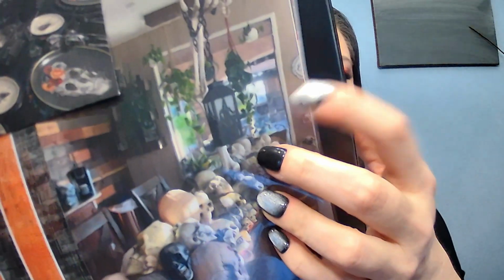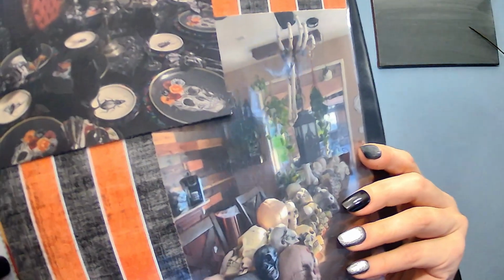This is a very neat lantern hanging from the ceiling with the hand. I love that detail. And we can definitely do that too. That is not a problem.